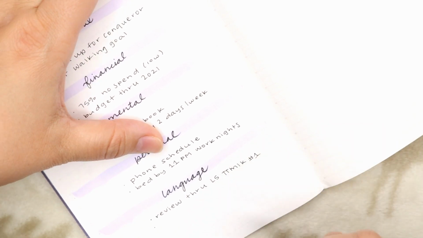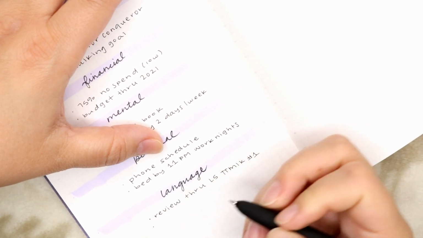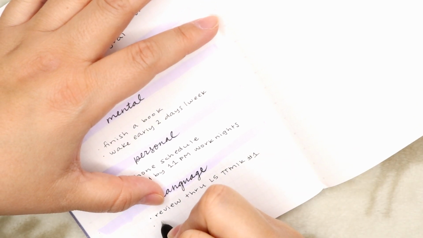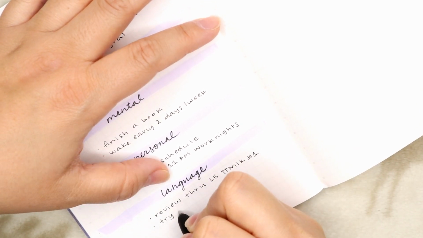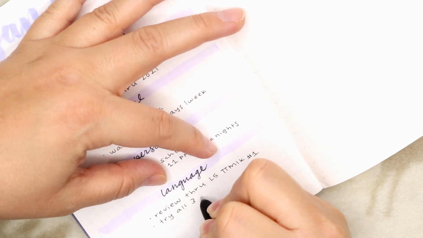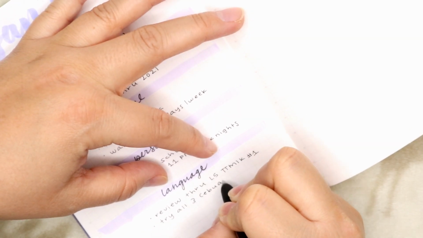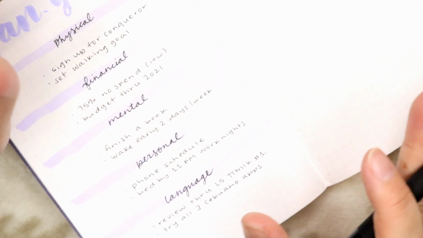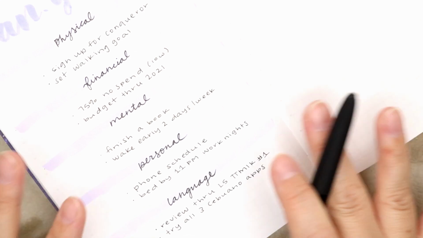And then the other language I'm going to learn is actually my mother's language, Cebuano. I have some apps to learn it. So my goal is to try all 3 and see if I like all of them or none of them. I've tried one and it's okay, but I want to see if there's better ones or if I like all 3 for different reasons, whatever. I just want to try all 3 that I have. So those are my goals.